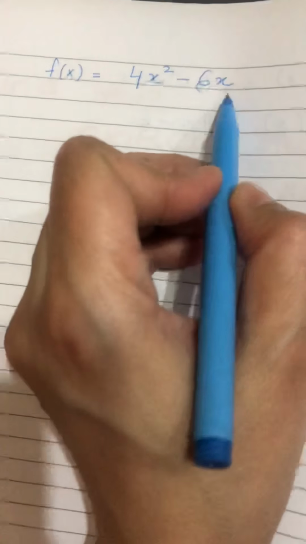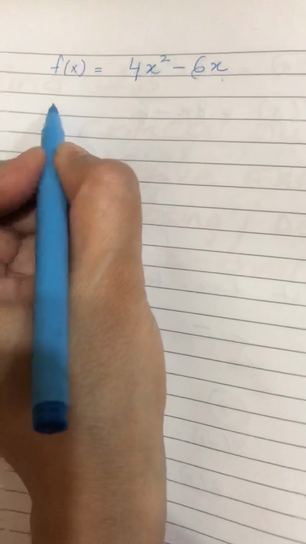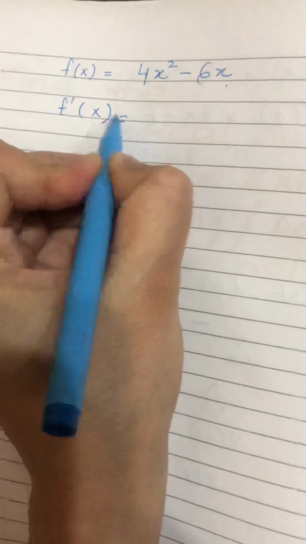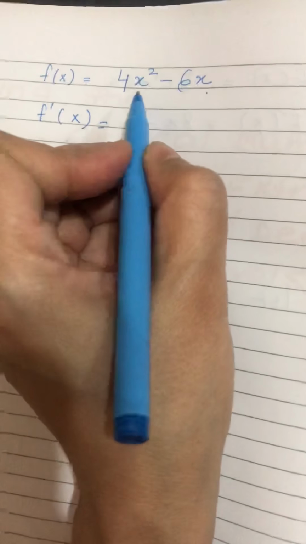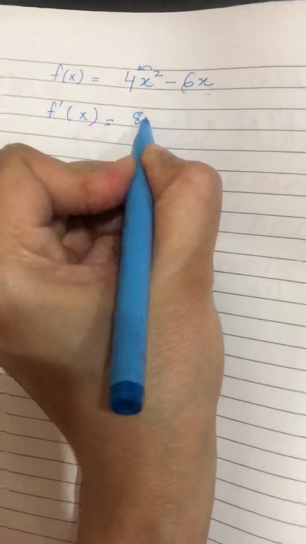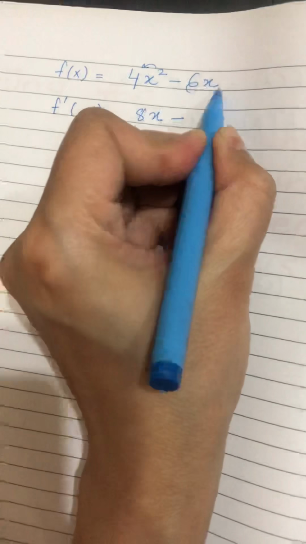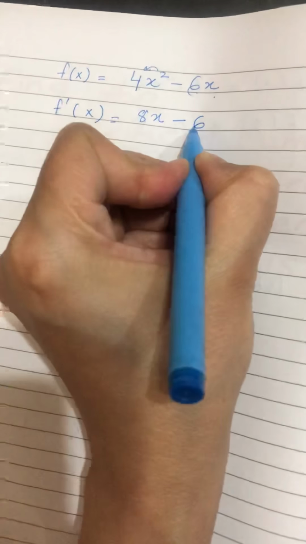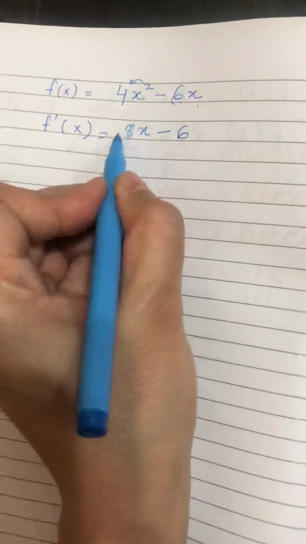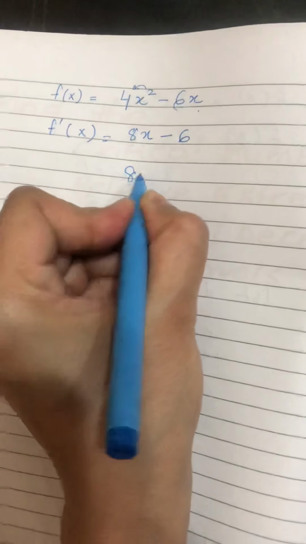In order to find the critical numbers, the first thing you have to do is to take the derivative. So, the derivative of this function, by applying the basic rule of differentiation, is 8x minus the derivative of 6x, which is 6. Now, to find the relative extrema, we all know that the derivative is equal to 0.